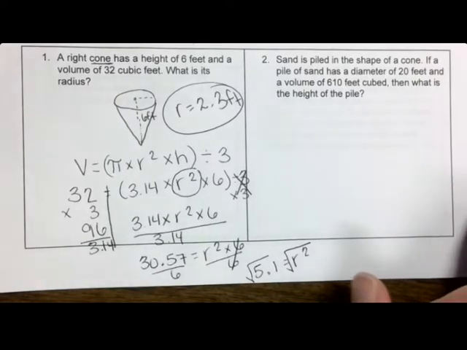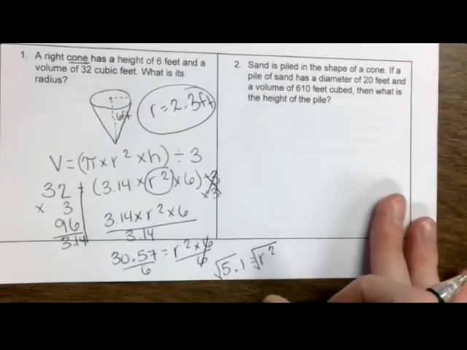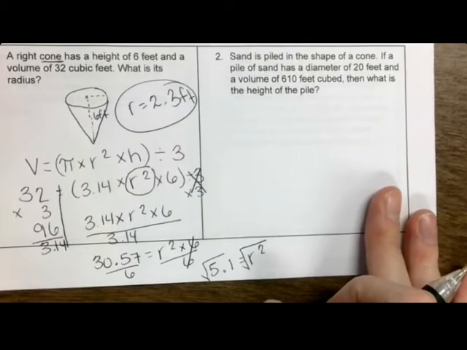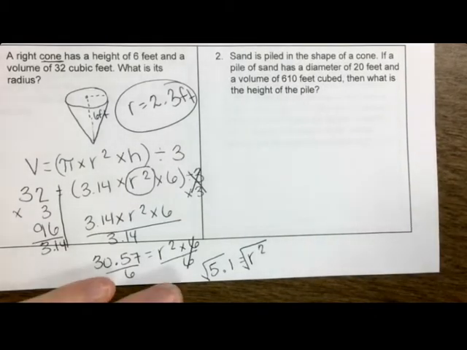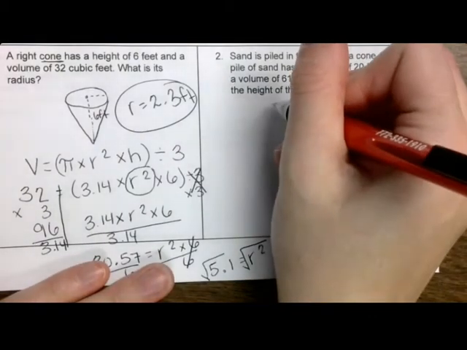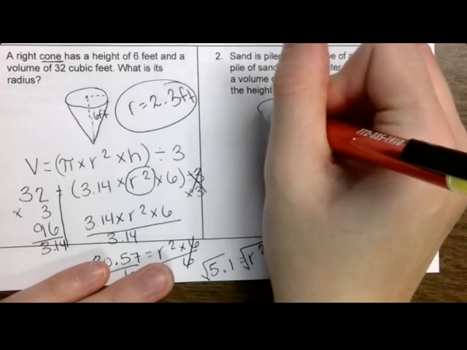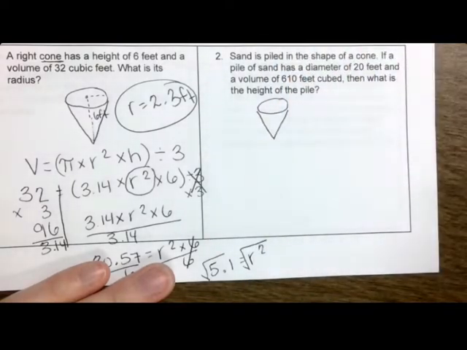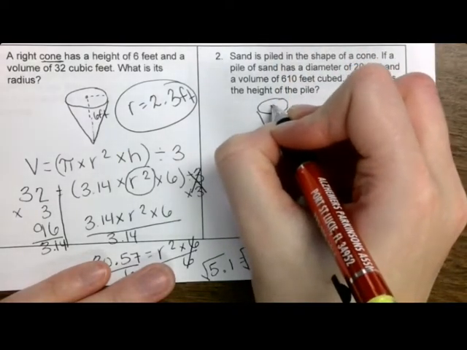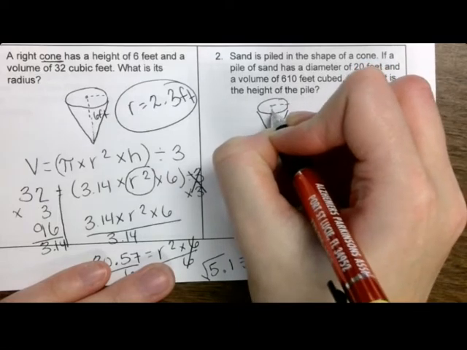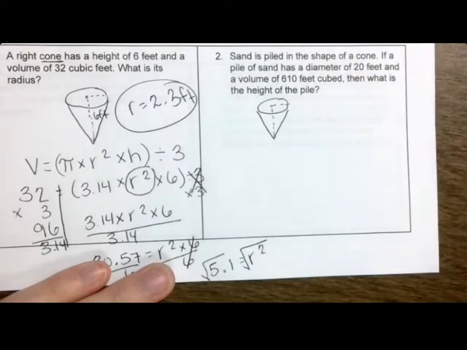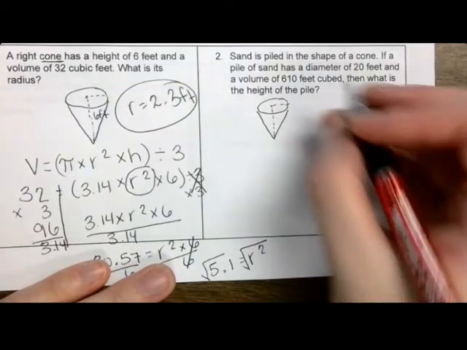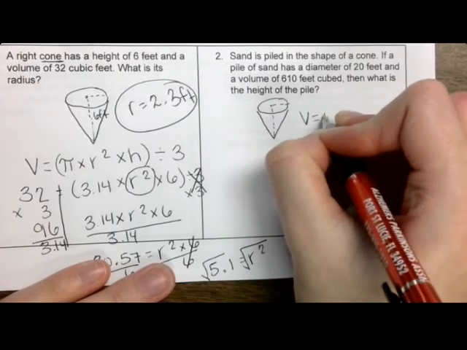So now we're going to look at one similar to that again. So we have another cone. So I have a circle and a thing. I'm going to have my radius and my height. So it says the pile of sand. Oh, sorry. Why don't I write my formula too? Make it easier.